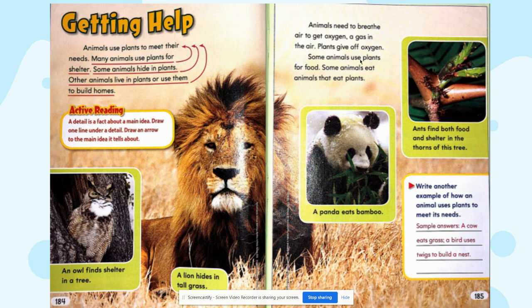Now, by looking at the second paragraph, it says, animals need to breathe air to get oxygen. Oxygen is a gas in the air. Remember that we talked about oxygen? We said that plants make their own food, and that process is called photosynthesis. Now, when plants make their own food, they're going to give off oxygen, and we need that in order to breathe, right? This was actually on your test, it was part two, and it was oxygen.